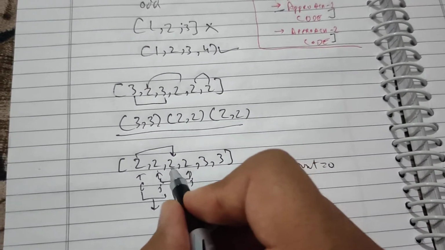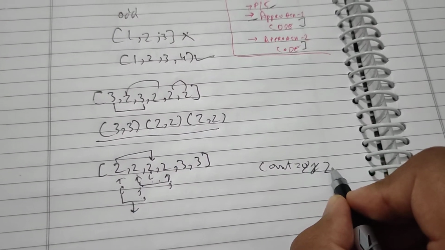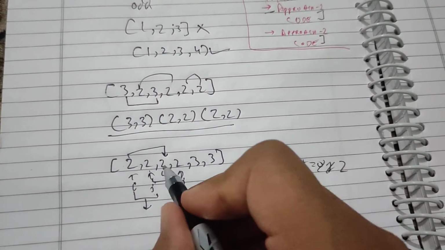Then I will again check if they are equal, and I will increment my count again by 1, so it will now become 2. Now my i will again come over here.